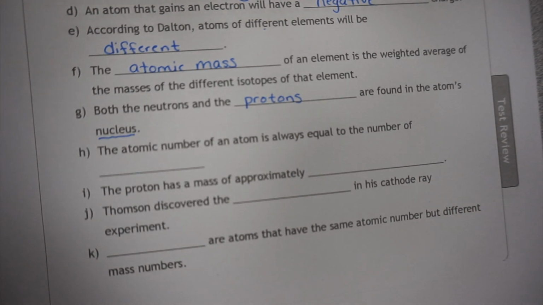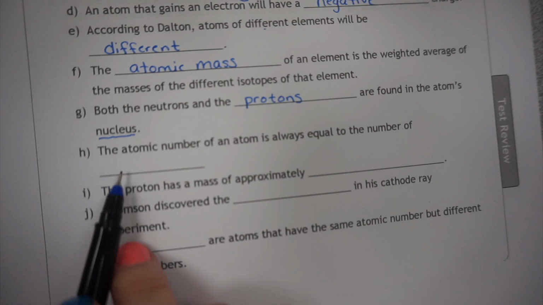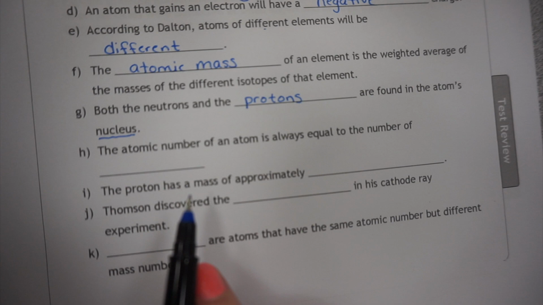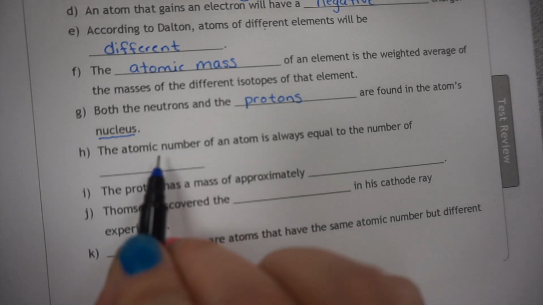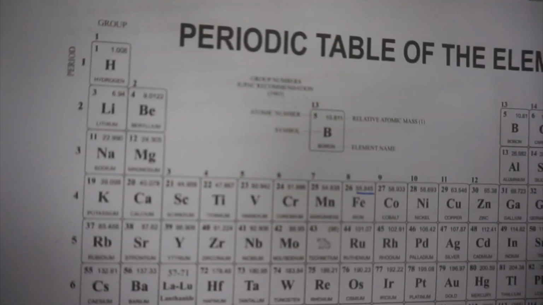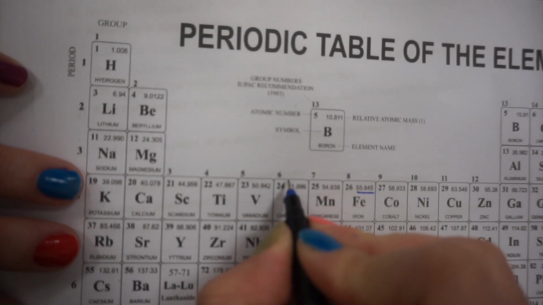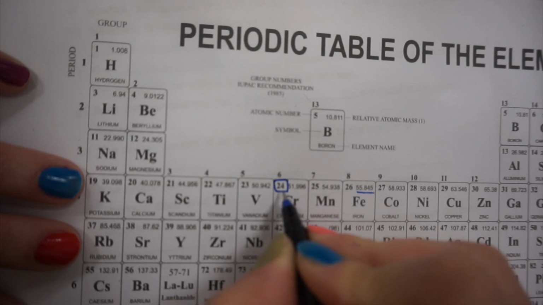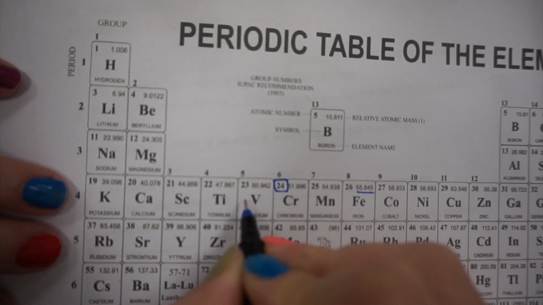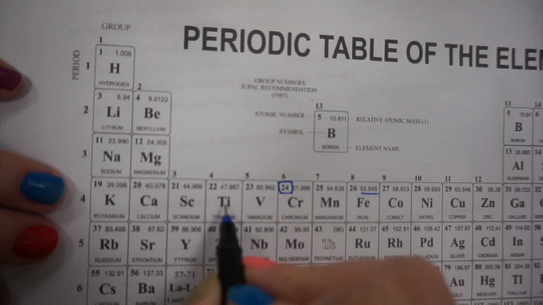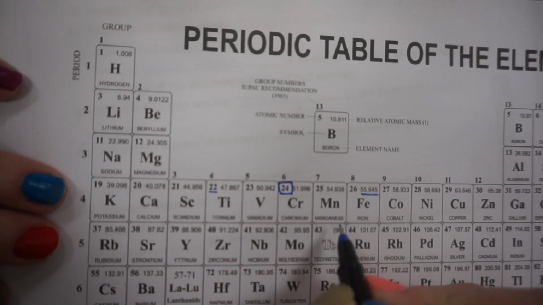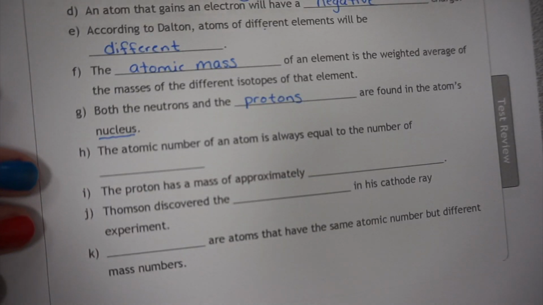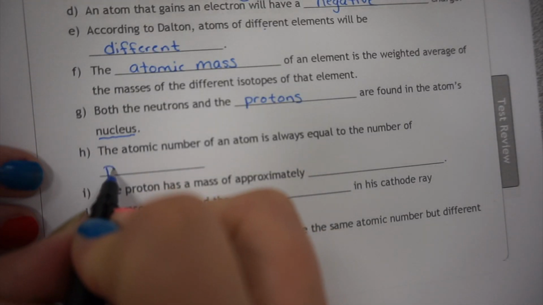All right, so the atomic number of an atom is always equal to the number of blank. Remember the atomic number is this number right here. So the atomic number equals the number of protons for whatever element. For example, titanium has 22 protons, scandium has 21. So the answer for H will be protons.